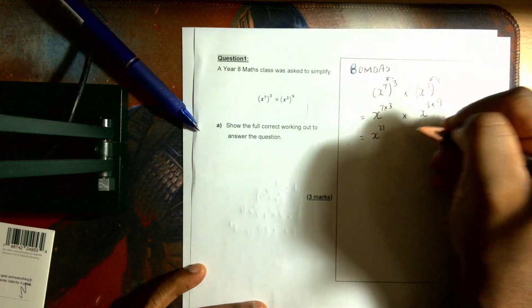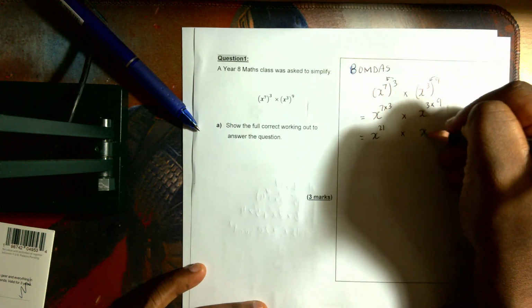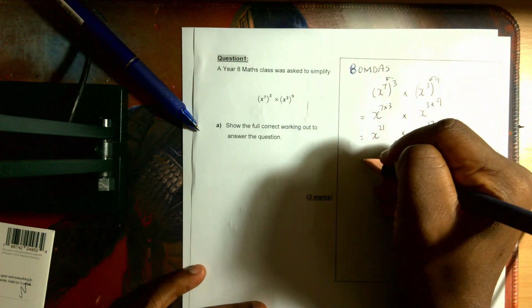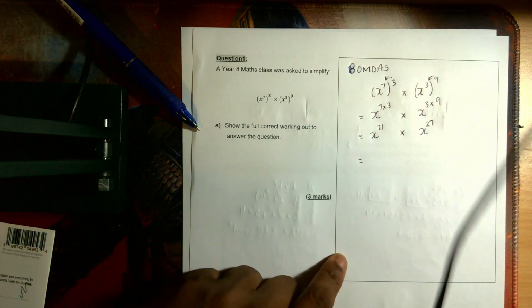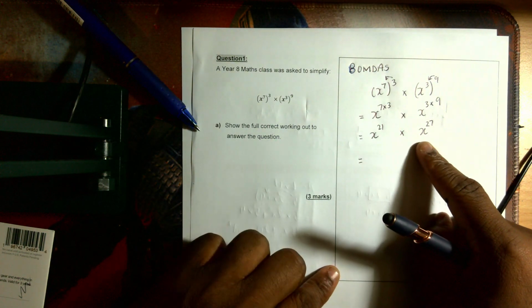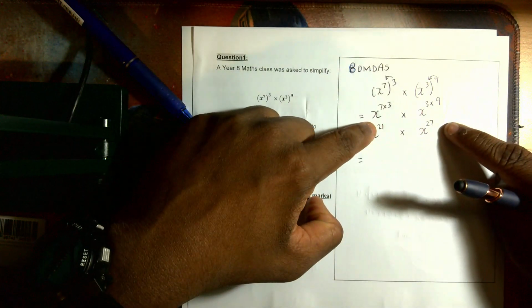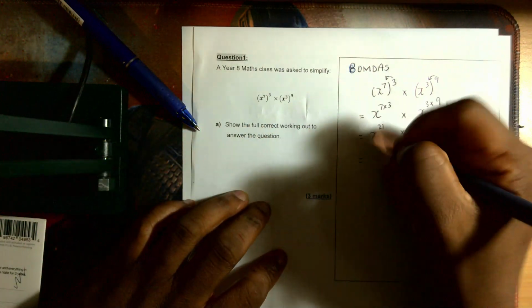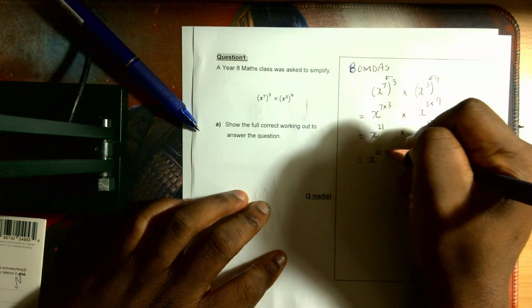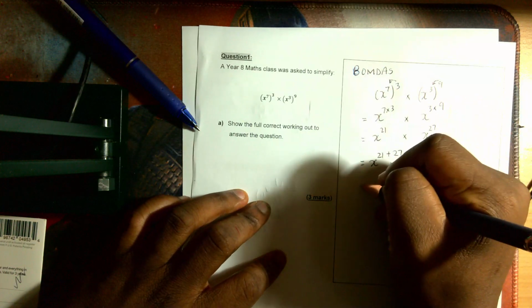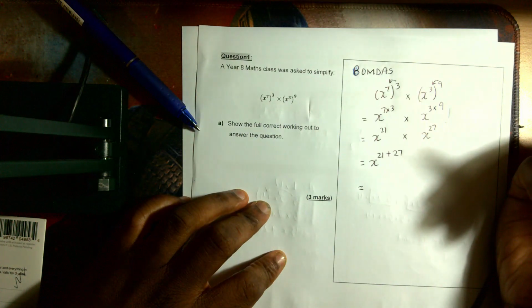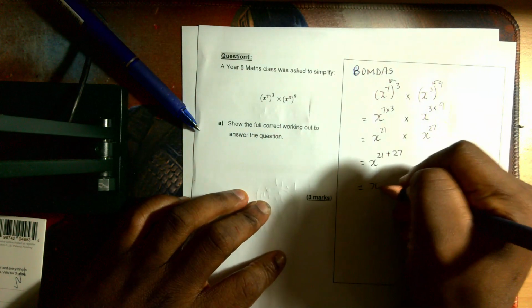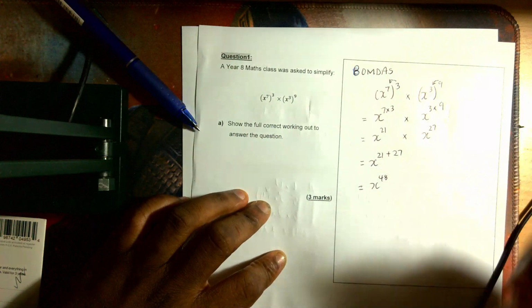When we simplify that, we've got x to the 21, x to the 27th. Now I'm multiplying indices with the same base, so I'm just going to add the powers together. This is x to the 21 plus 27, which is x to the 48th power.